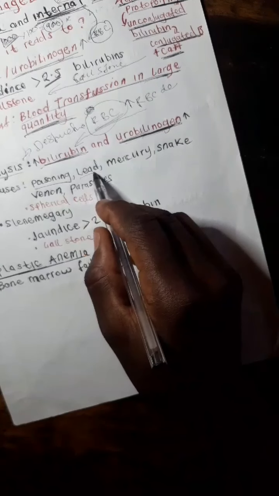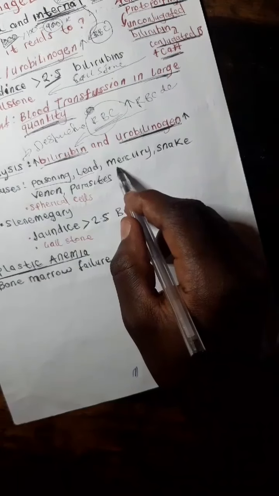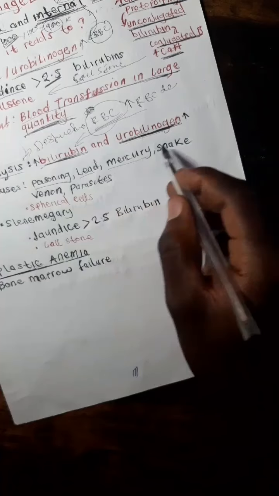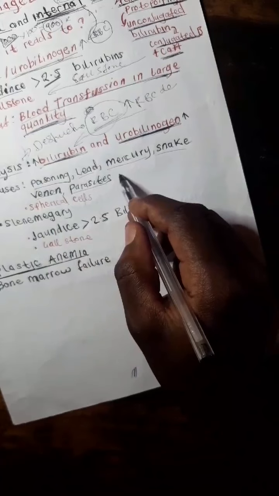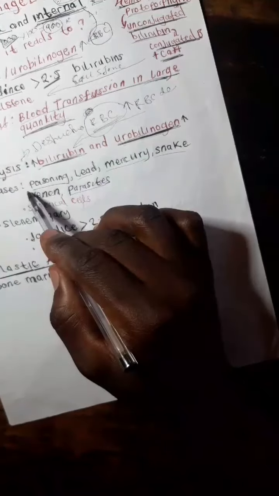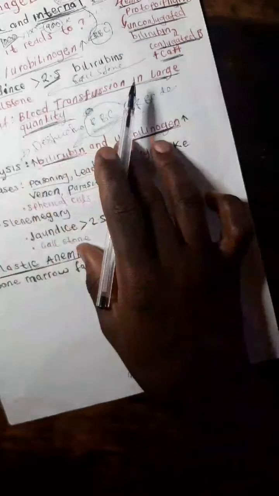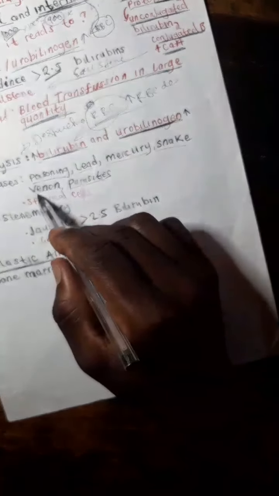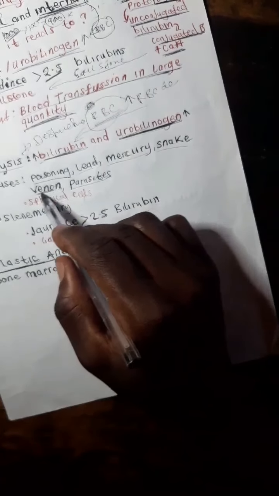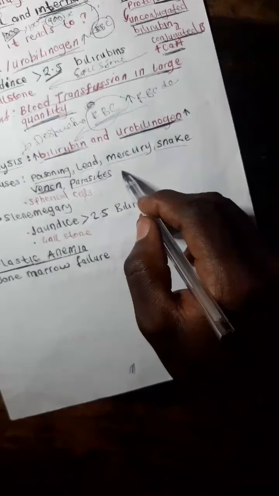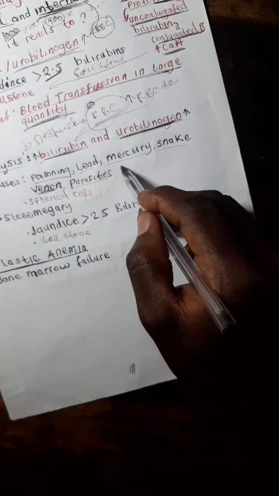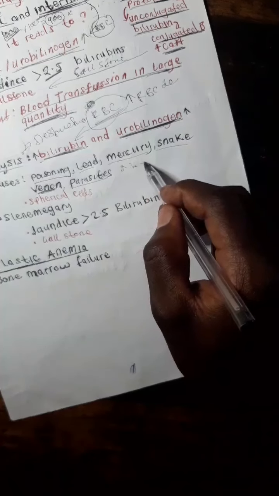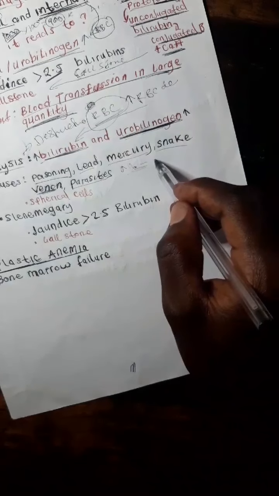One is poisoning, such as lead in the bloodstream, mercury, snake venom, and also parasitic infections such as malaria. These can lead to the destruction of the red blood cells. This destruction of the red blood cells can lead to what? Increase in bilirubin and urobilinogen.